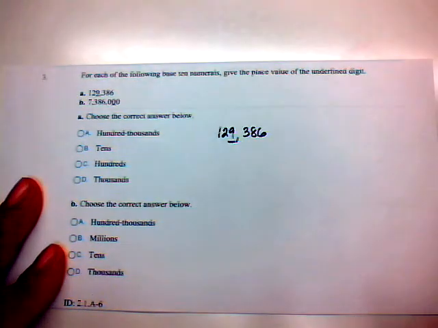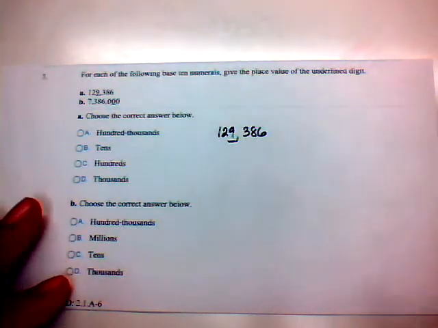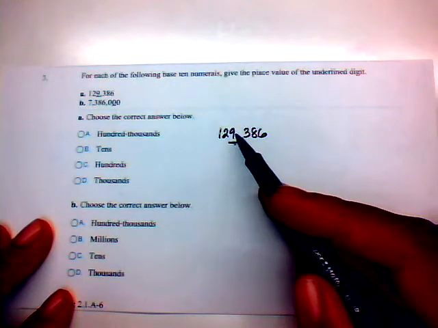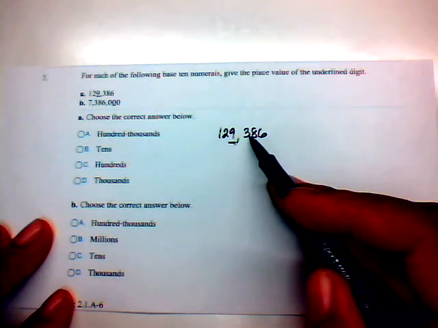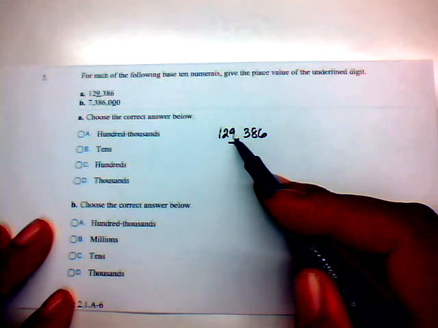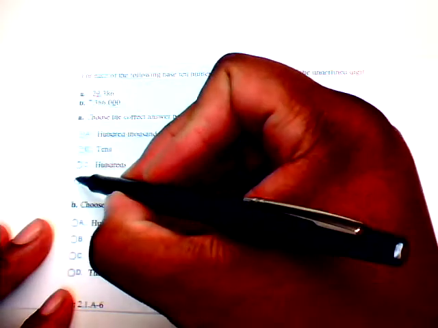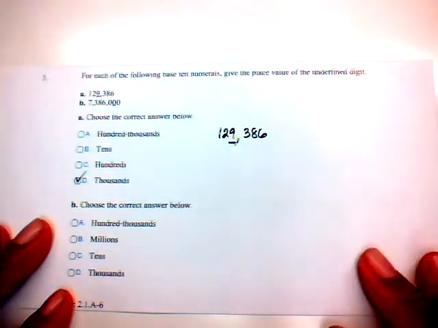And the 9 is underlined. Okay, so in this case, according to the place value system, we got the ones, tens, hundreds, and then thousands. So the 9 in this case is in the thousands place.